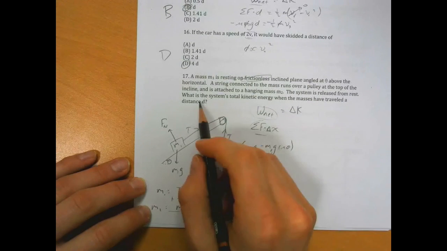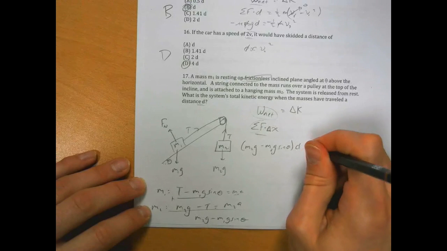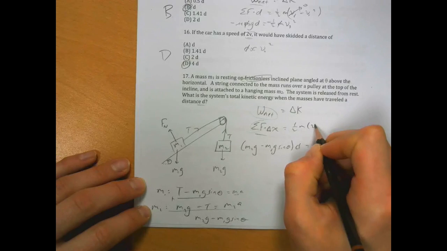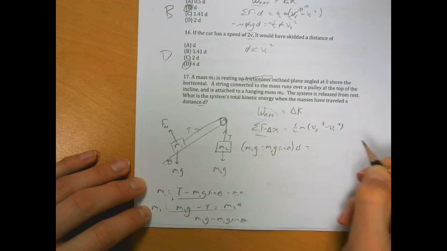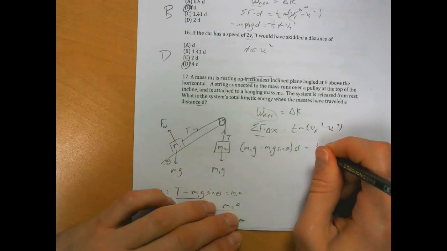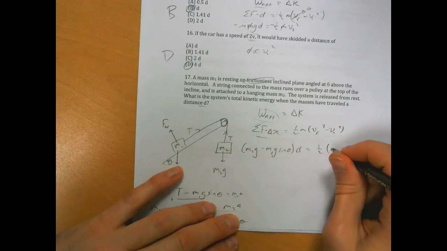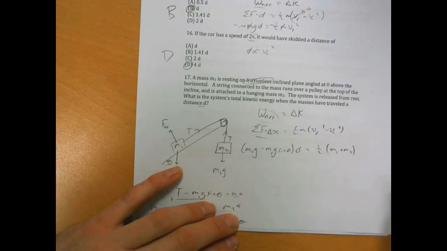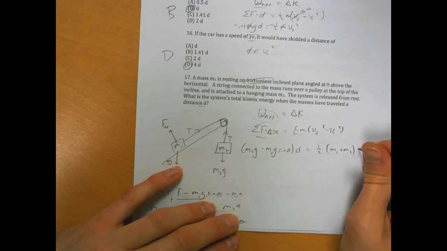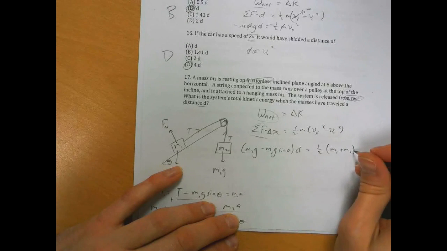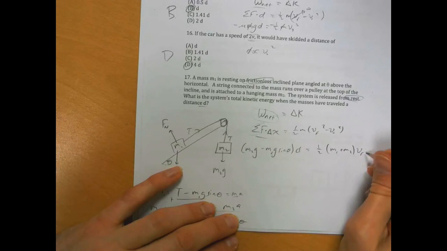Times delta x, well, it's traveled distance d. It's equal to the change in kinetic energy. So 1/2 (v final squared minus v naught squared). Well, in this case, what is moving? Both masses are moving, so for the mass we'll have to use m1 plus m2 times v squared. It starts from rest, so v naught is 0, so that's v final squared.